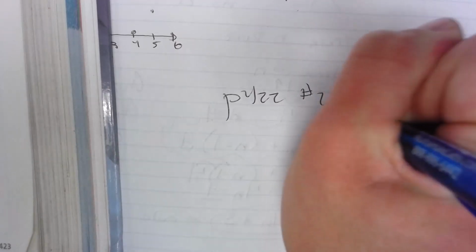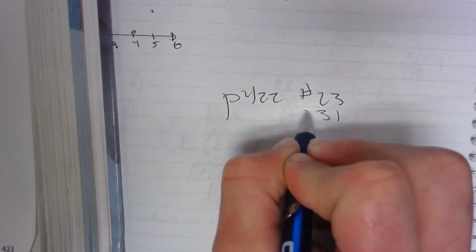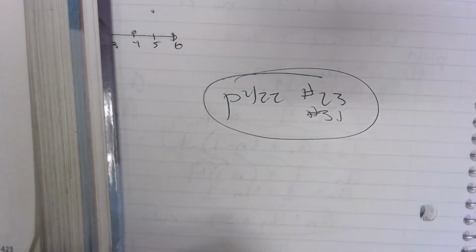All right, so those are the types of information we reviewed here. What you are going to do is turn to page 422, try numbers 23 and 31 to see how you're doing with this now, and we're going to do more in class tomorrow.